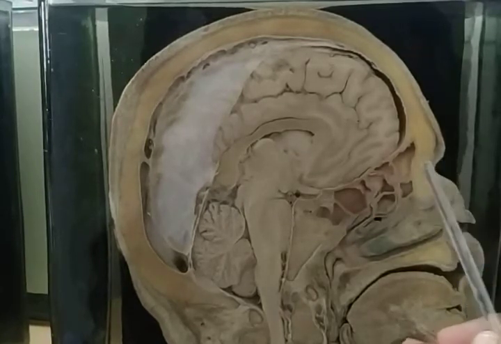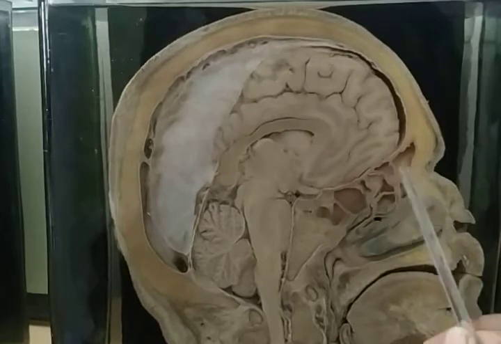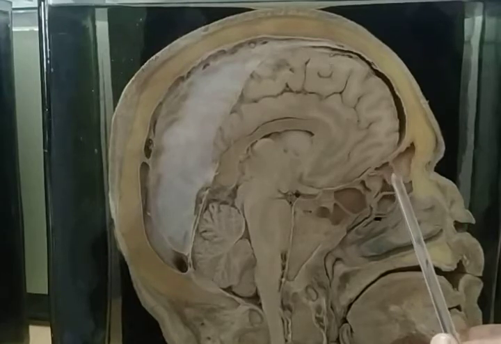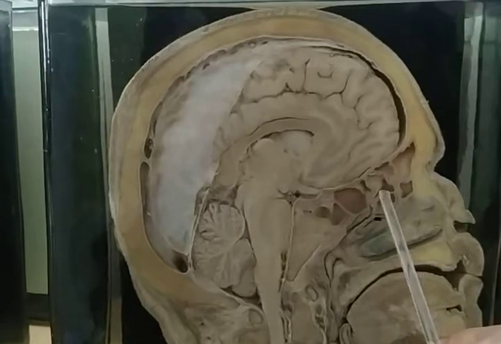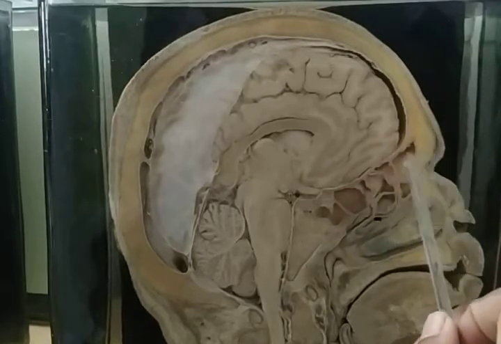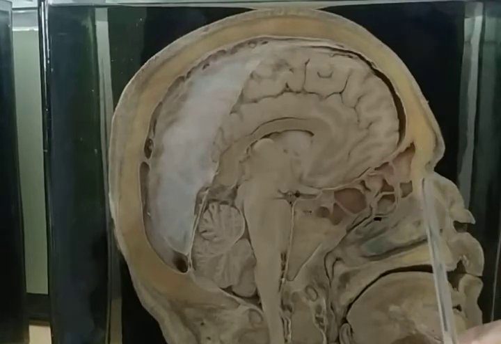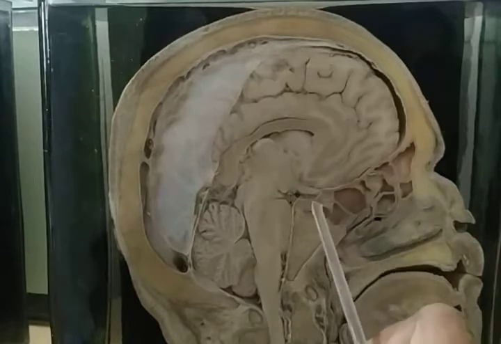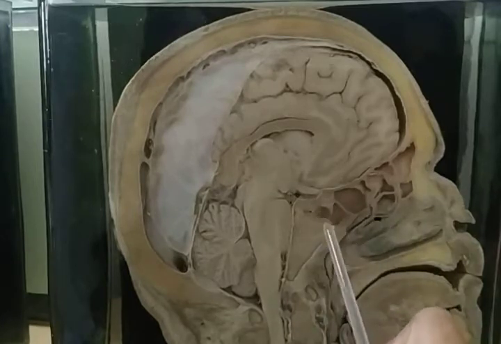You can see above the nasal cavity, in the ethmoid, there are three air sinuses: anterior, middle and posterior ethmoidal air sinus. This is the frontal bone, this is the frontal air sinus, this is the opening of the maxillary sinus, and here this is the sphenoid, so this is the sphenoid air sinus.